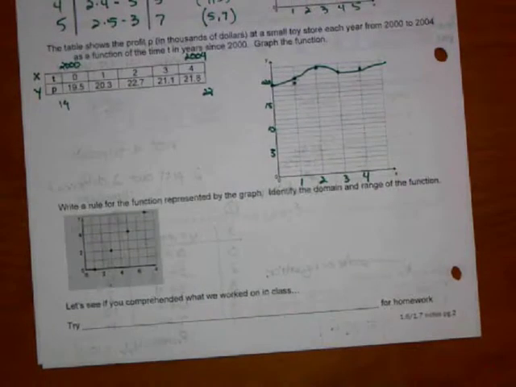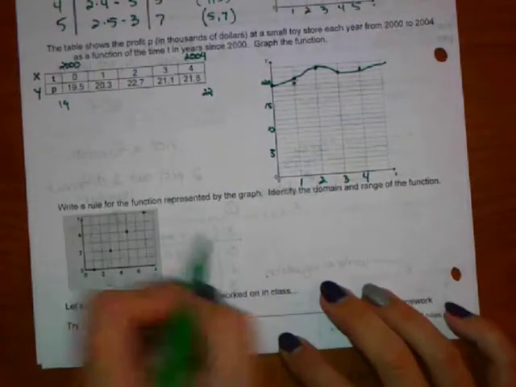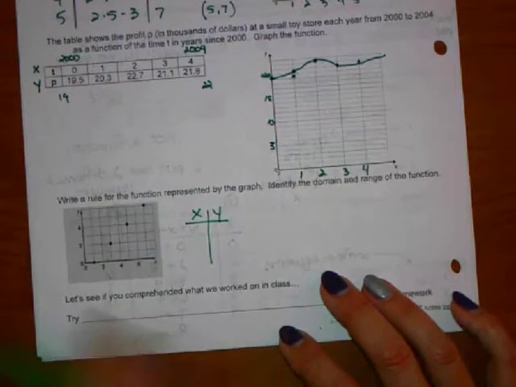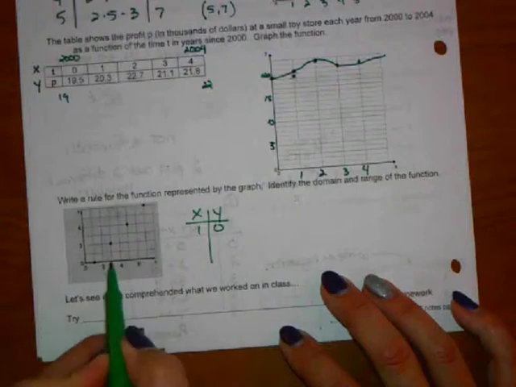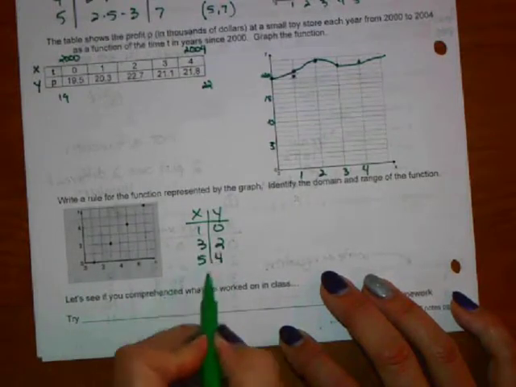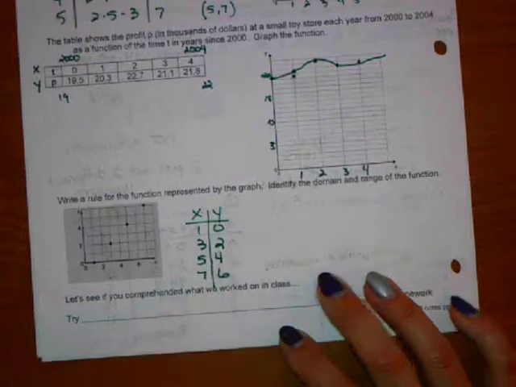Write a rule for the function. Again, I have to write an equation represented by the graph. Identify the domain and the range of the function. All right, well, some of you may be able to just look at the graph and figure it out. Cool, more power to you. What I did was I made a little XY table just to help me see what was happening from X to Y. So this first point is 1, 0. The second point is 3, 2. And then 5, 4. And then 7, 6.